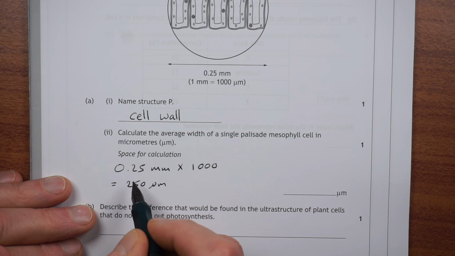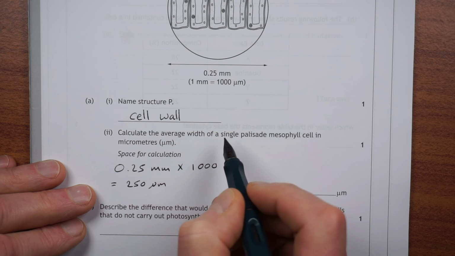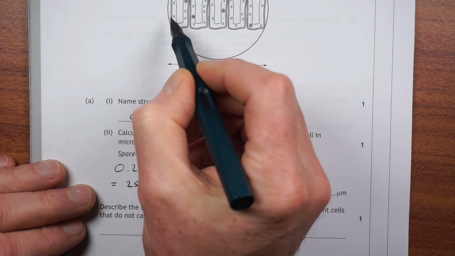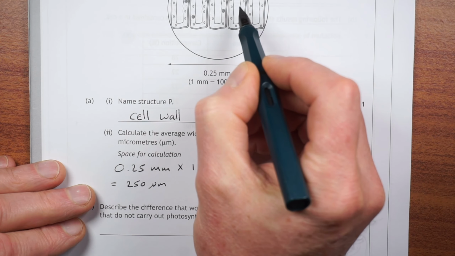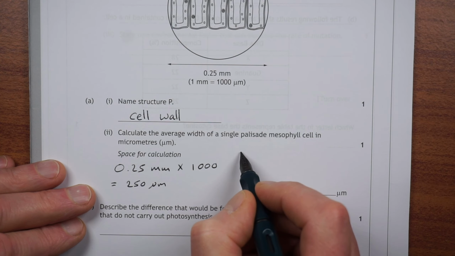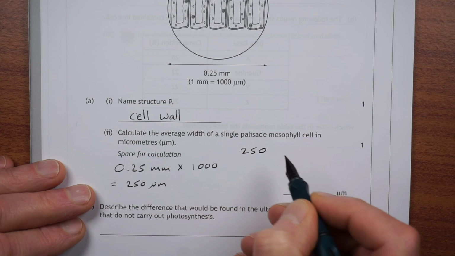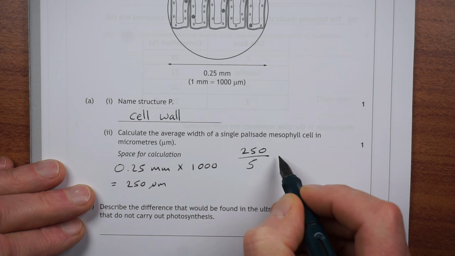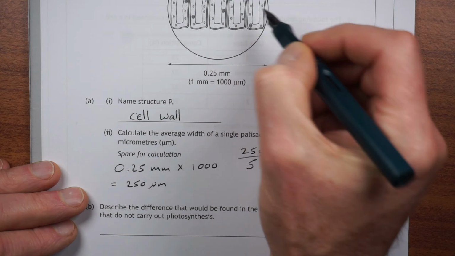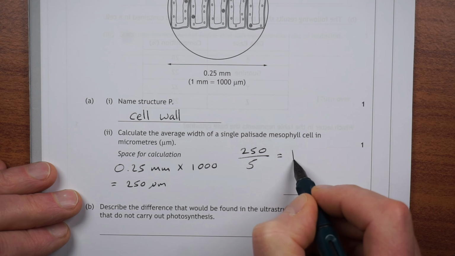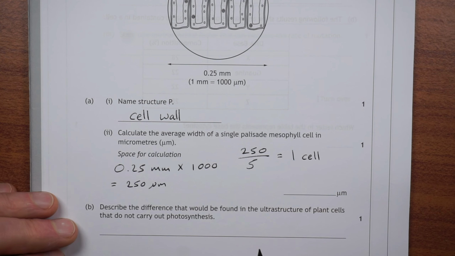Now we have to get the width of a single palisade mesophyll cell. It's 250 micrometers right across here, and there's 1, 2, 3, 4, 5 cells. So we're going to divide that by 5. 250 micrometers divided by 5 is the width of one cell. We'll jot that note in.